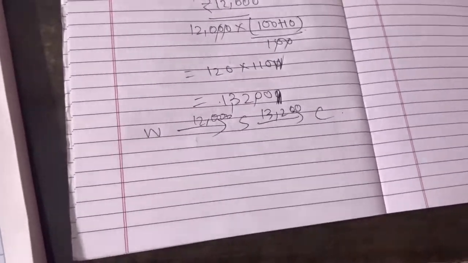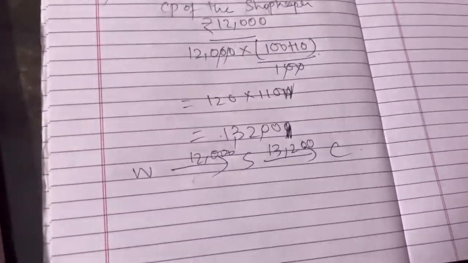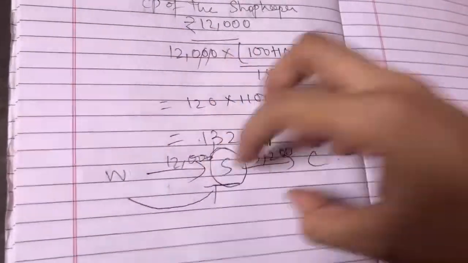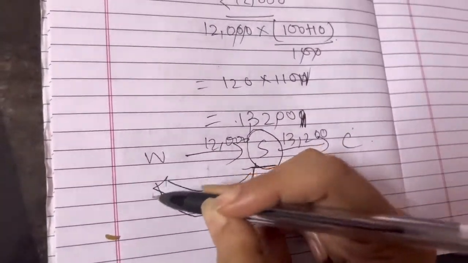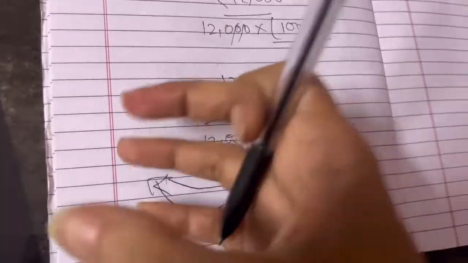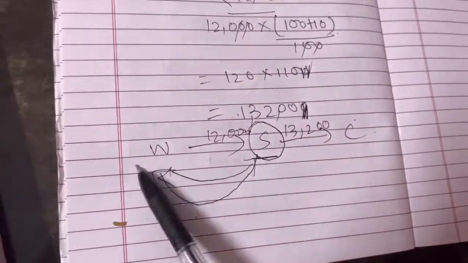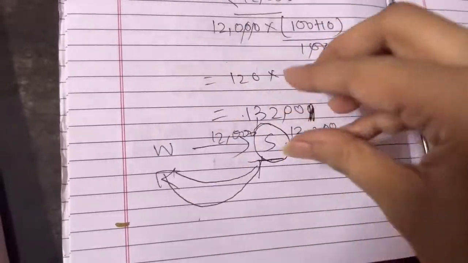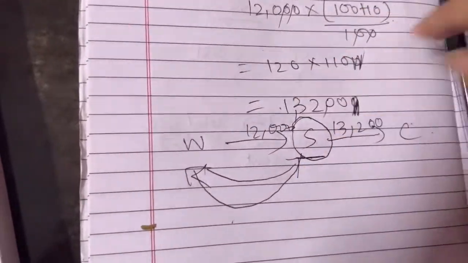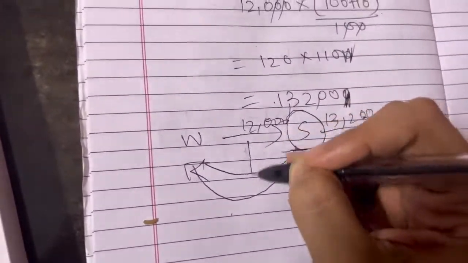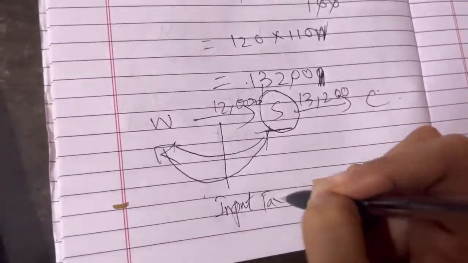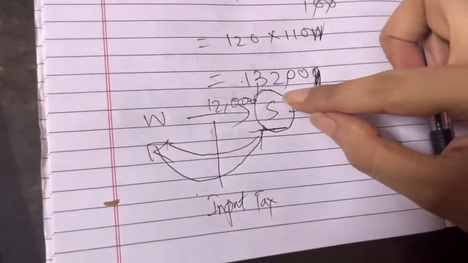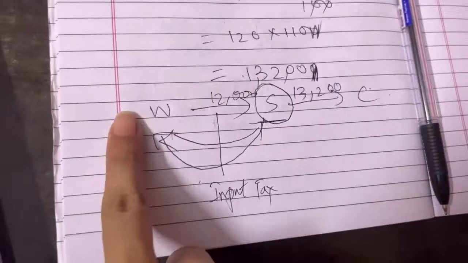Now let's talk about the GST. How will the GST be levied? The TV set is coming in. He is buying the TV set from the wholesaler. So with respect to the shopkeeper, the TV is coming in, so the tax in this case will be input tax, because the shopkeeper is taking the TV set from the wholesaler.